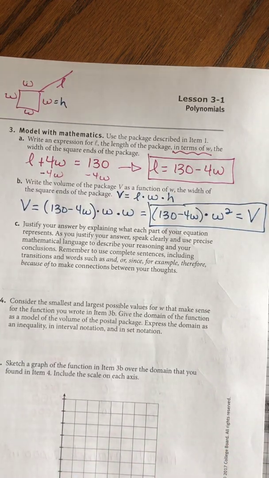Okay. So it says in letter C, justify your answer by explaining what each part of your equation represents. As you justify your answer, speak clearly, and remember to use complete sentences. You know how to do all that. Or we should. I hope you guys do. I'm going to assume that you do. If you don't, then it's a little bit of some English schooling over here.